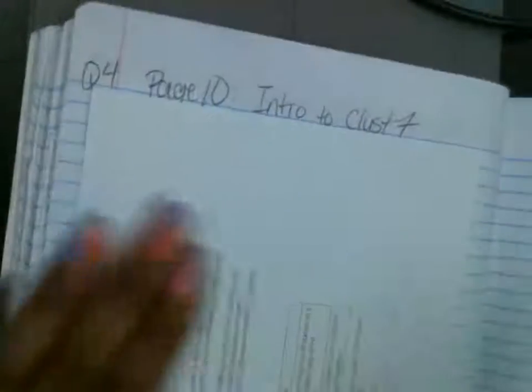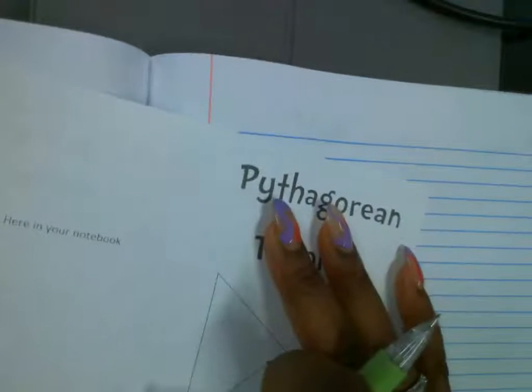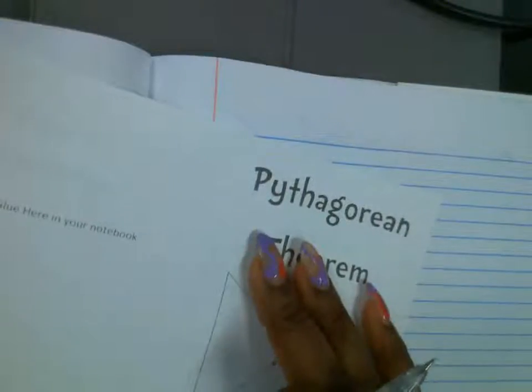Stuck together. Okay, so that's what page 7 looks like. Page 10 looks like this. Let me pause for the comments. Page 11 is going to be the Pythagorean Theorem foldable. This is the foldable that we're going to do. We're not going to paste this down until we finish writing in it. But we'll go ahead and title the page.